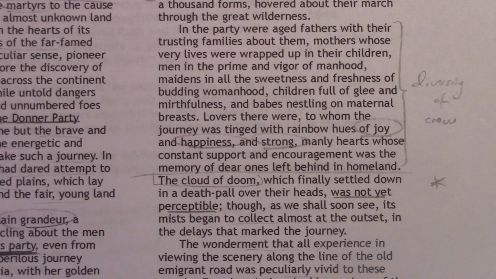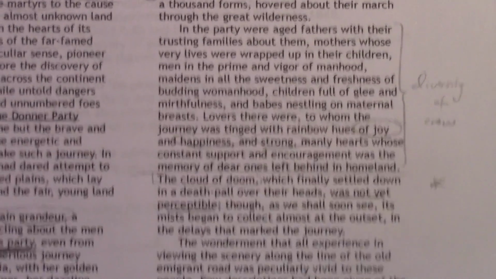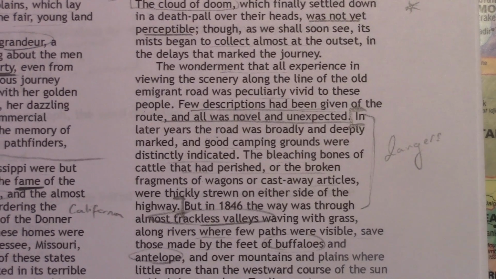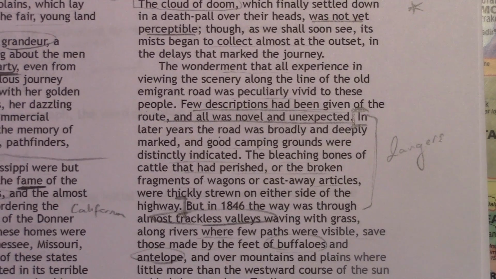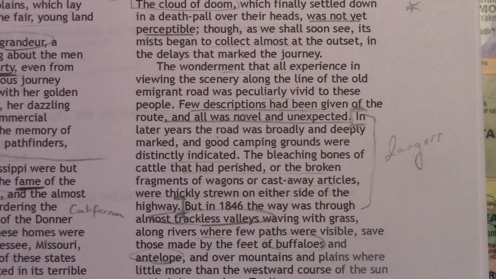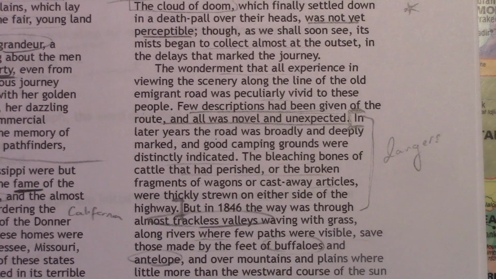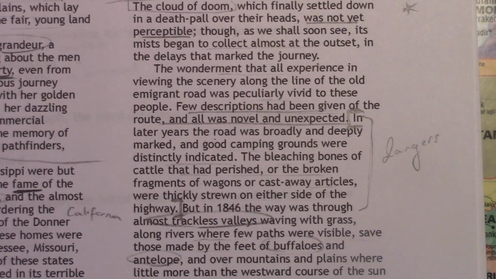So as you can see, with this section I have diversity of crew bracketed, and lower I have dangers. So this paragraph has to do with dangers that the Donner Party faced on the road to California. Again, I can't emphasize enough how important this technique is for being able to identify which paragraphs hold which information. Because when you get the questions on the reading section, you want to be able to instantly go back to that paragraph, identify your evidence, and when you have support, select the right answer.